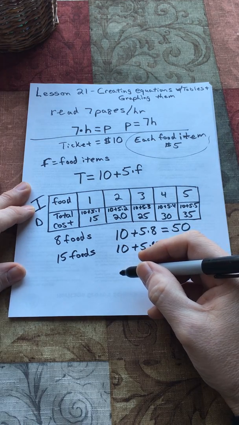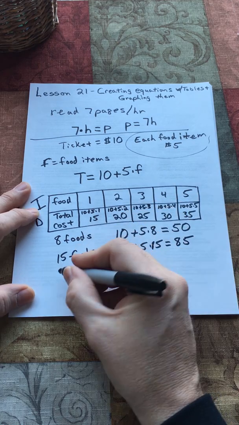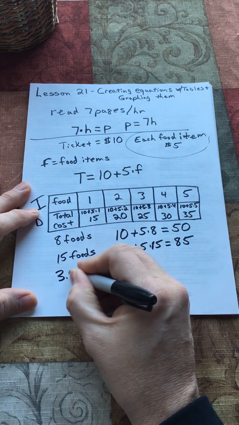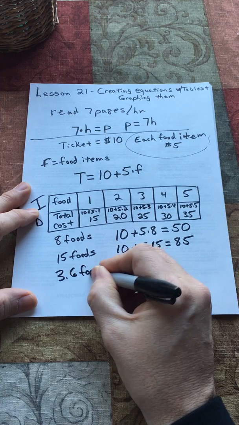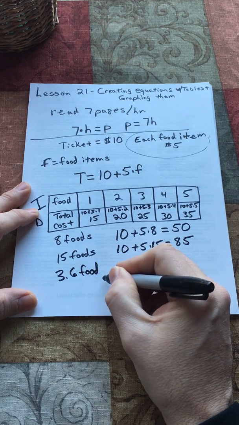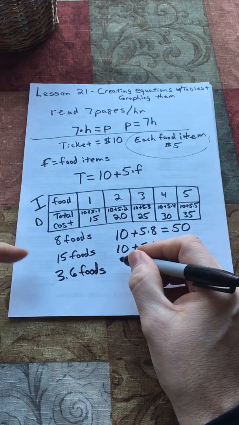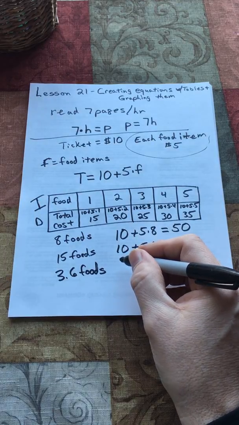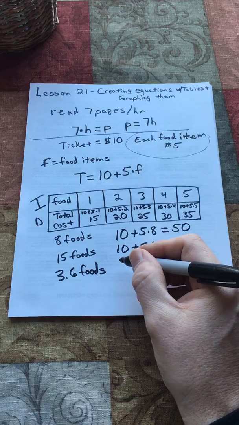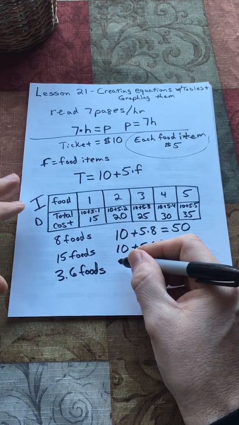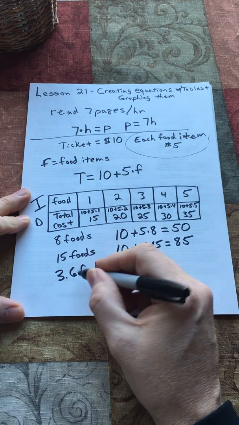All right. Could you buy 3.6 food items? No, you can't. You go up there, hi, I'd like a drink, and I'd like a candy bar, and I'd like 6/10 of a bag of popcorn. No, they wouldn't sell it to you like that. So it's got to be a whole number.